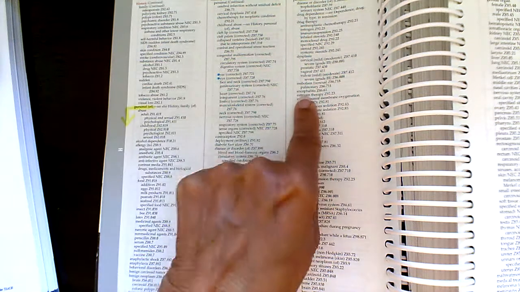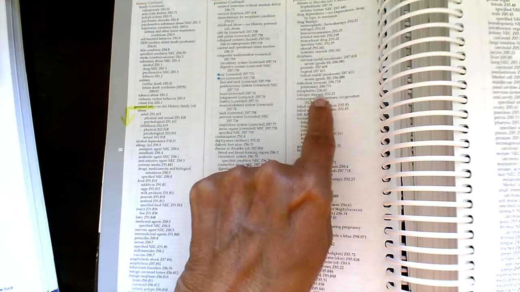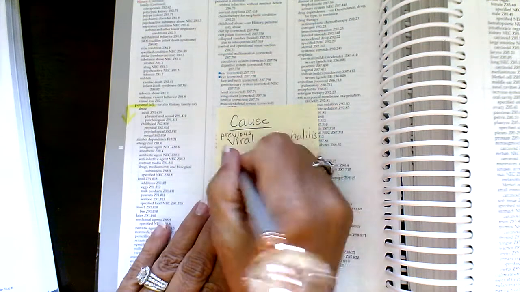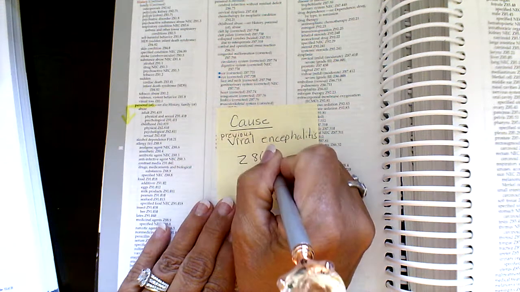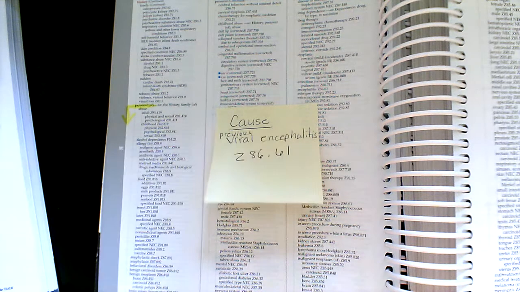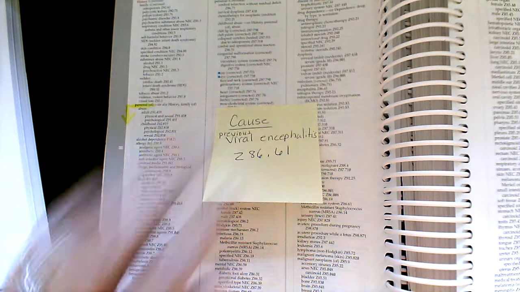But it's over here under the E's for encephalitis, and it's code Z86.61. So Z86.61 is going to code that previous viral encephalitis. We found that again by going to history, personal, and then encephalitis.